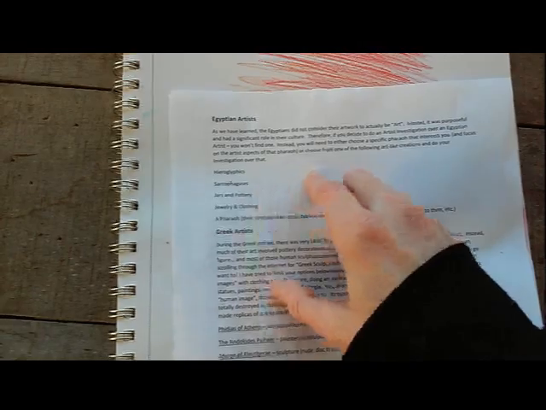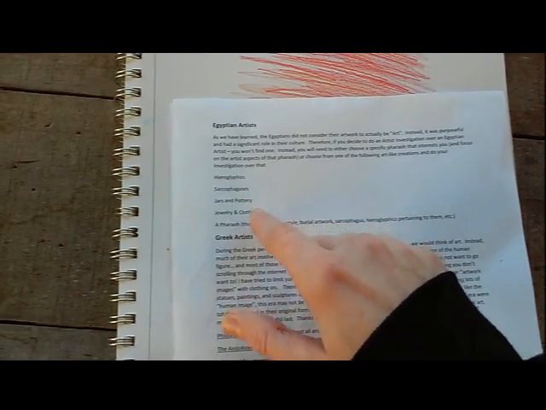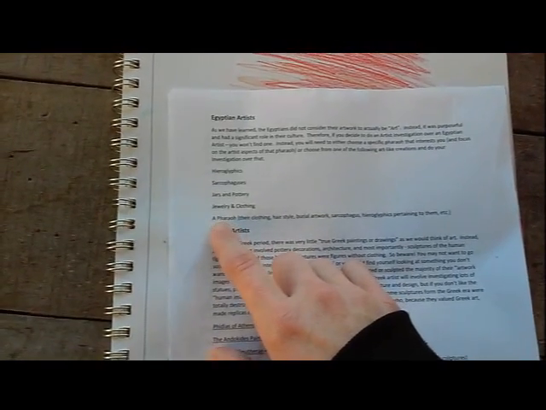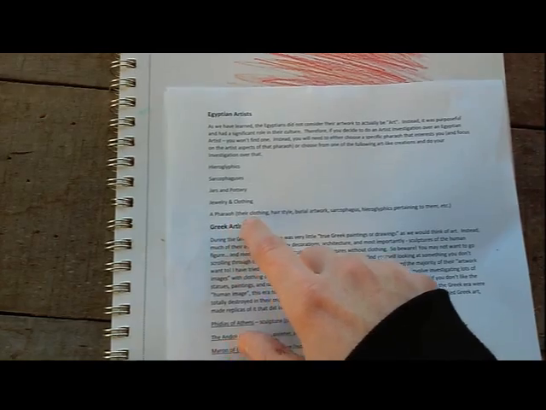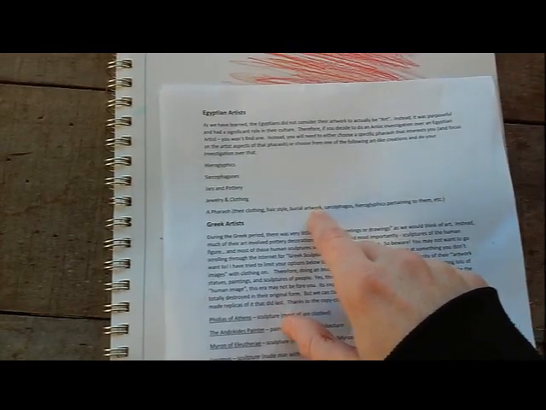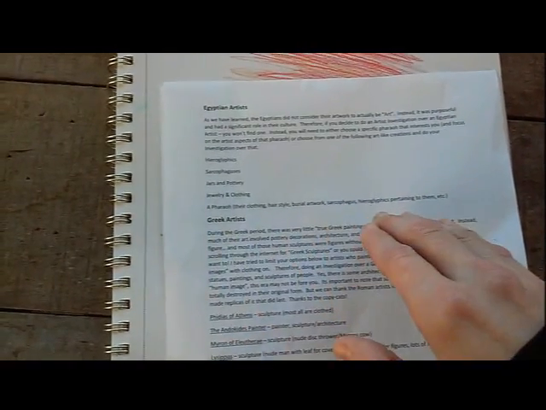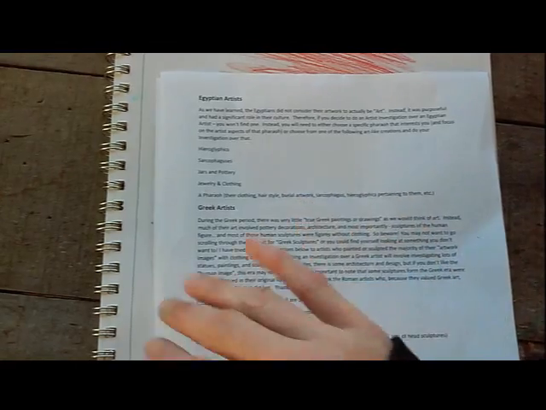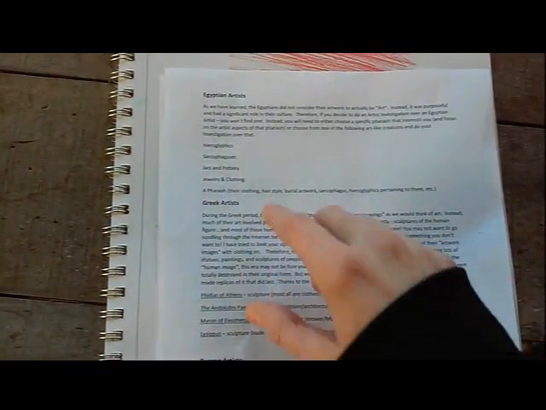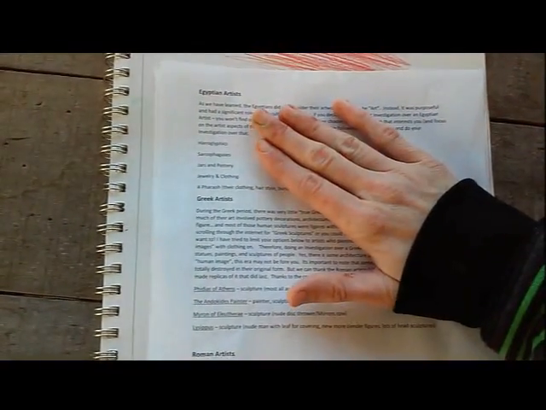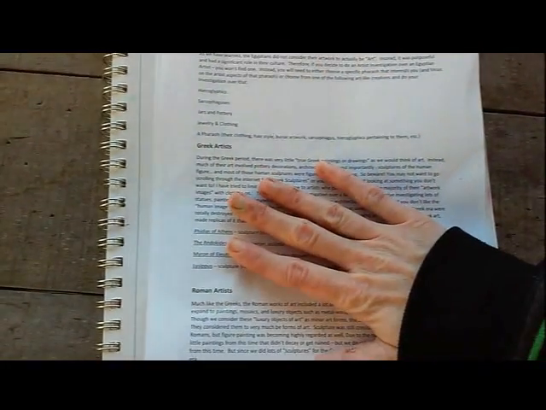Hieroglyphics, you can do a whole artist investigation over hieroglyphics, sarcophaguses, jars and pottery, jewelry and clothing, or you can do a person. It won't be an artist, but it will be a pharaoh, and you're going to be looking at their clothing, hairstyle, burial artwork, sarcophagus for that pharaoh, hieroglyphics pertaining to that pharaoh, things like that. So all kinds of arty things that have to do with that pharaoh. So the Egyptian one is the only one that's going to be different because there just weren't really artists yet at this time, not until we moved up to here.